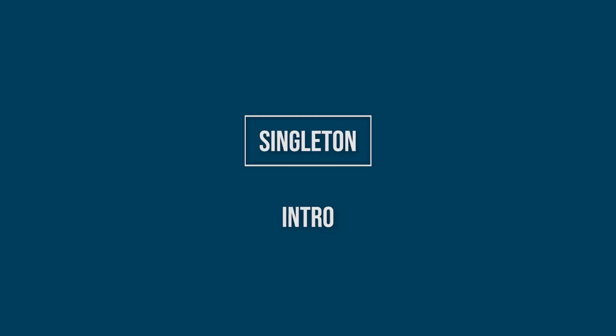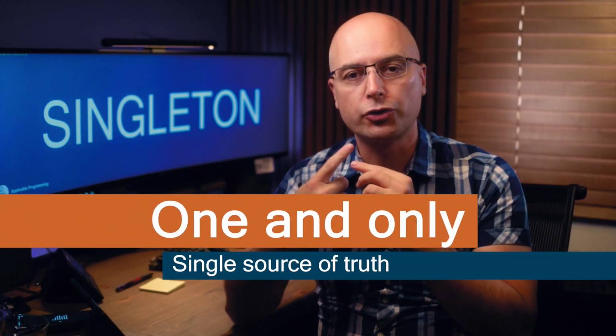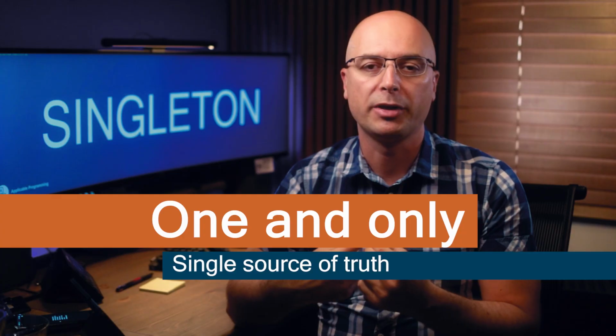The Singleton pattern ensures that a class has only one instance. Regardless of how many times we instantiate an object from our class, we will always get back the exact same one and only object. Now, why in the world would we want to do this? Well, there are situations when we actually want a single source of truth for some information in our application.